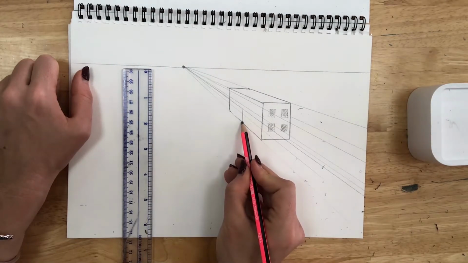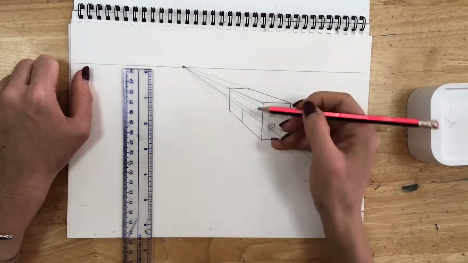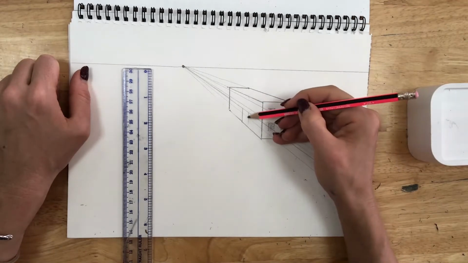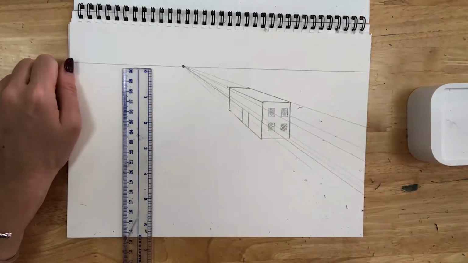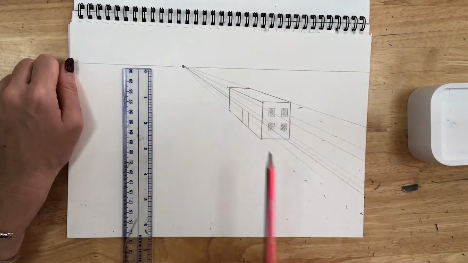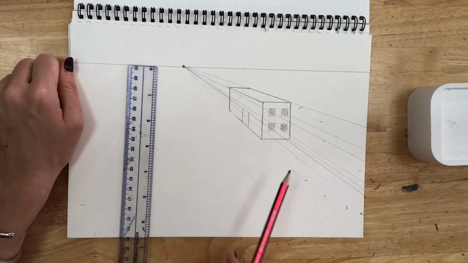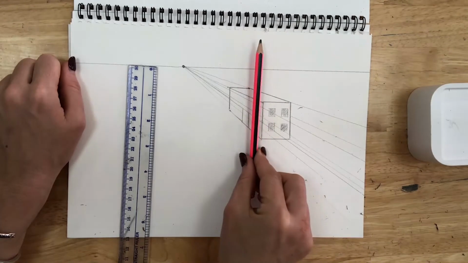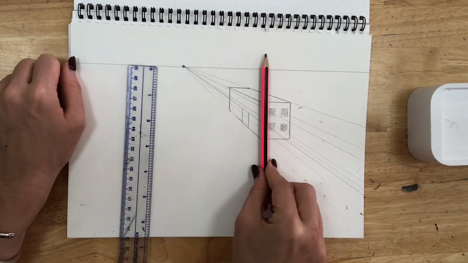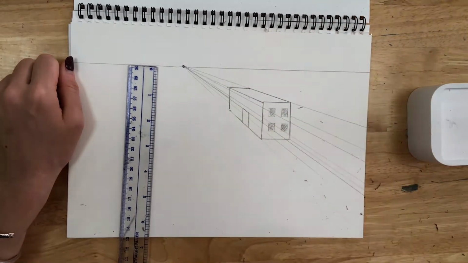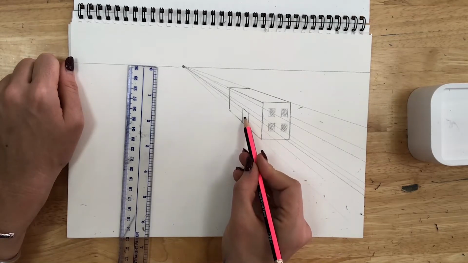And then for the bottom of the door, I will move along. And then for the top of the door, I will move along this line. Okay, so these lines are my guide for how to draw the door. So the bottom and the top of the door are guided by these perspective lines. The sides of the door are straight up and down in line with the edges of the building. So there is a door marked on there.